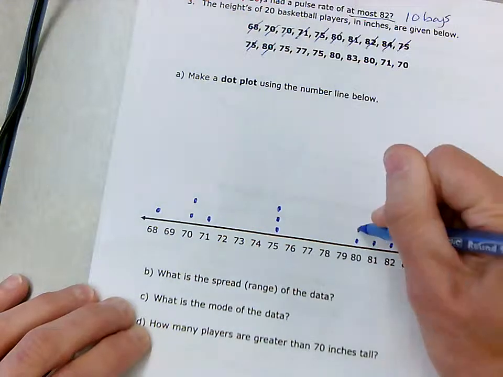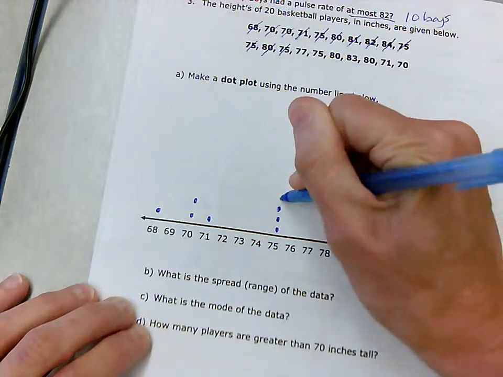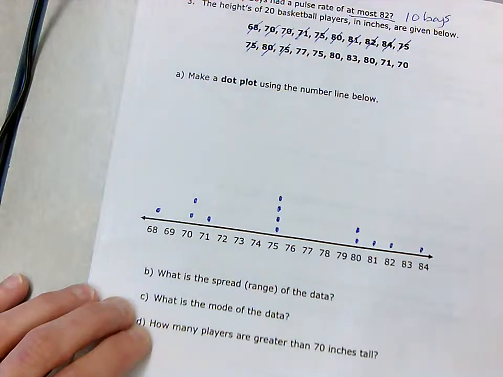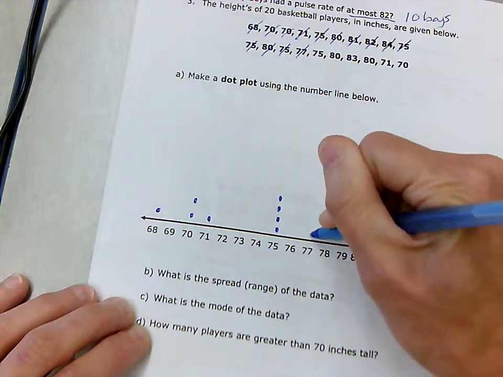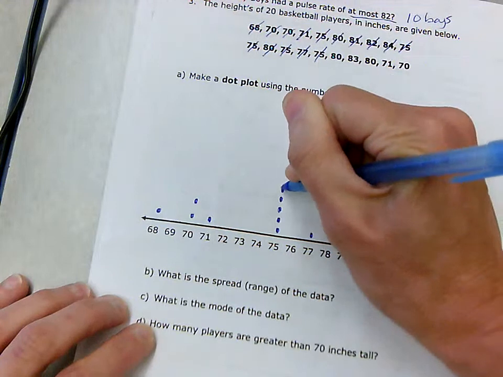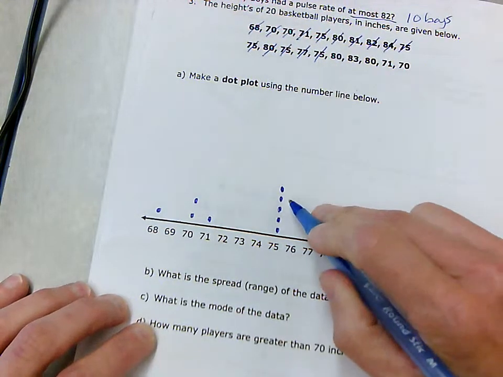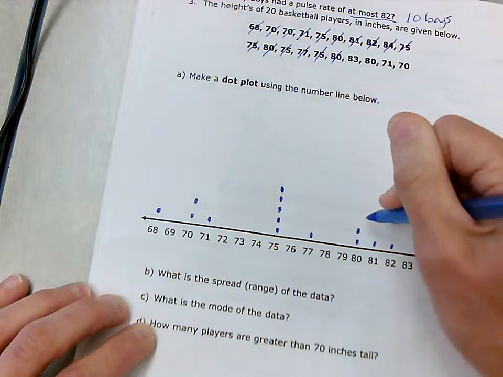There's another player at 80, so now we have 2 of those. Another player at 75. Player at 77. Another one at 75. So look at how many basketball players have that frequency of height there at 75 inches.